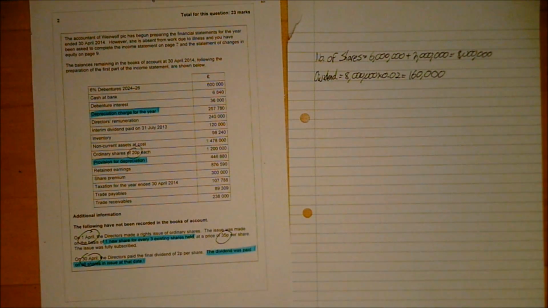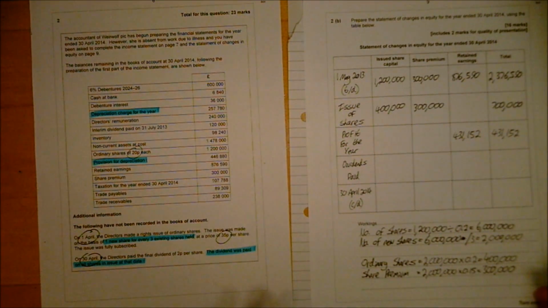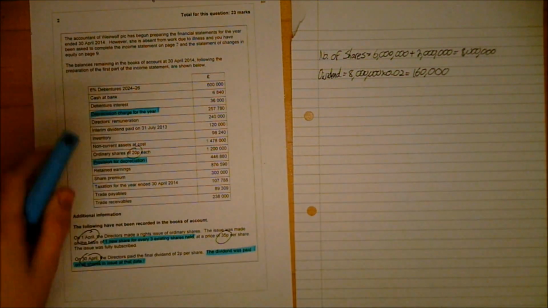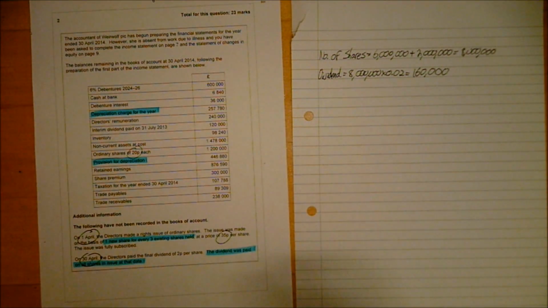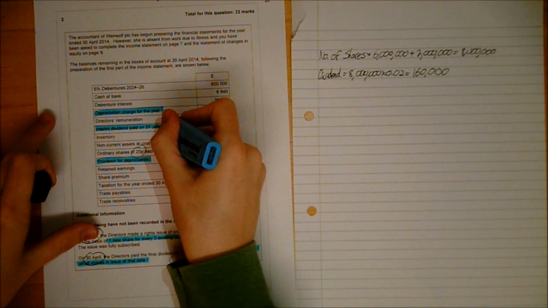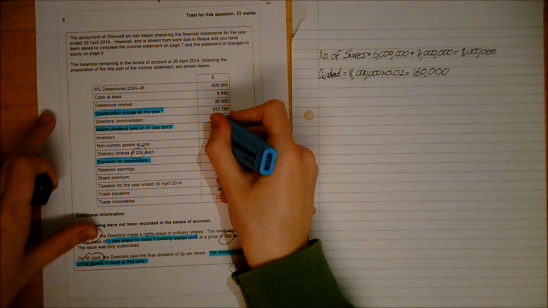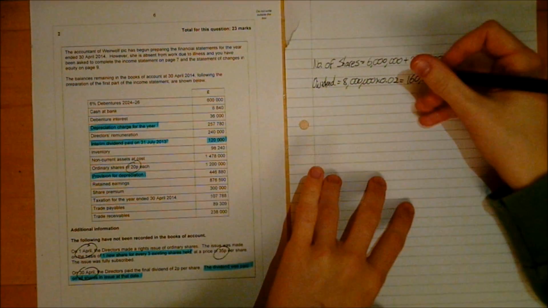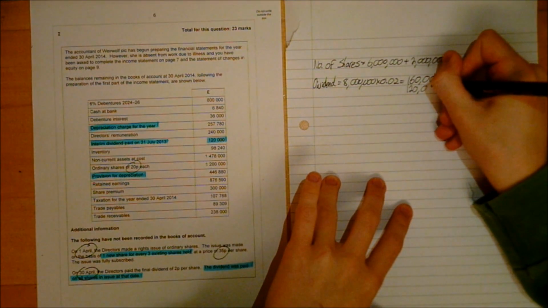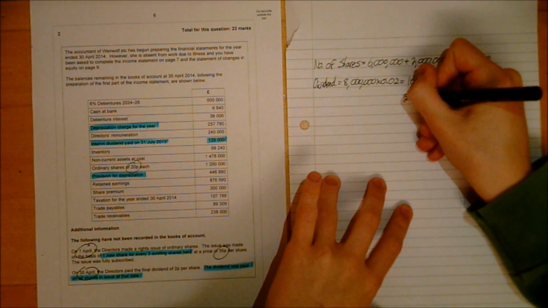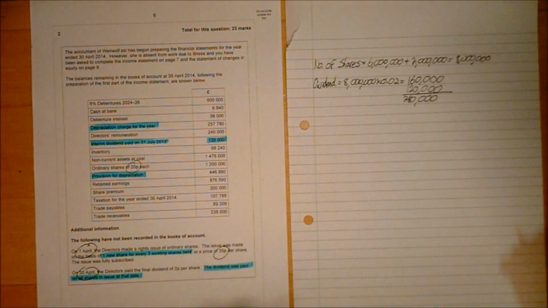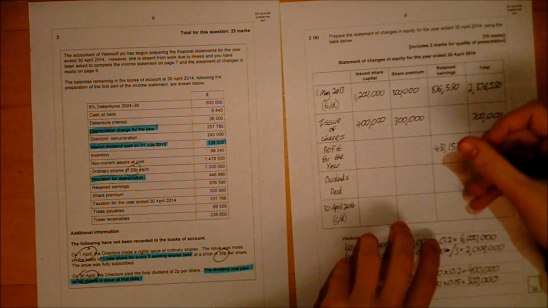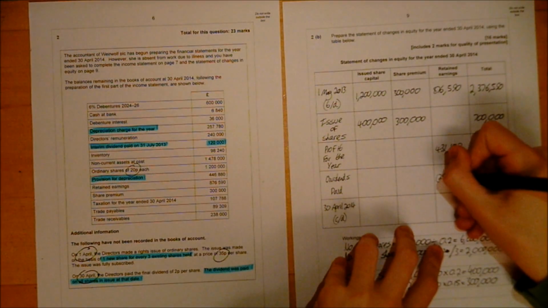Now, you'd think plugging it straight into the statement of changes in equity is a good idea. But first of all, let's just go back to the list of values we were given earlier. And we paid an interim dividend this year as well of 120,000. So what we simply need to do is just add on that 120,000. So we paid 2 dividends this year, which brings us to 280,000. So all we need to do now is just put that into our statement of changes in equity.